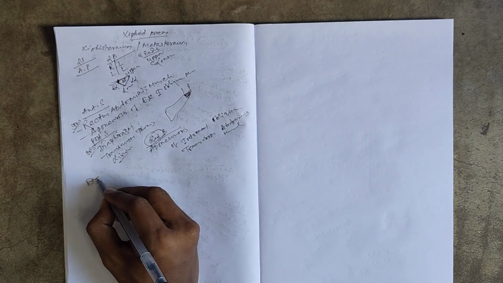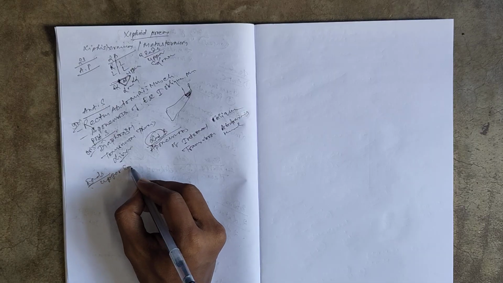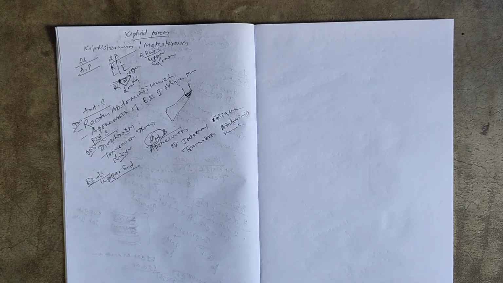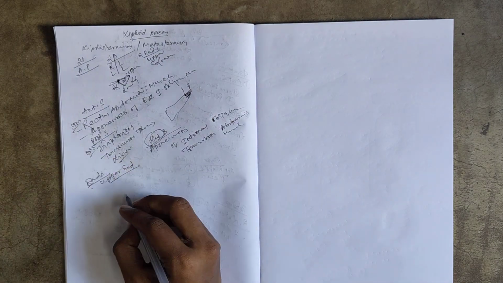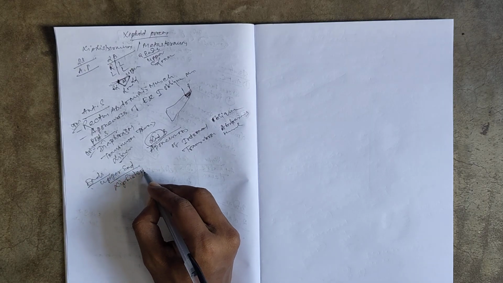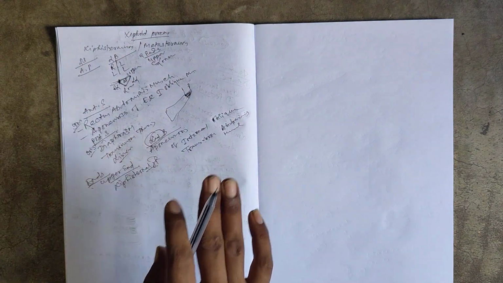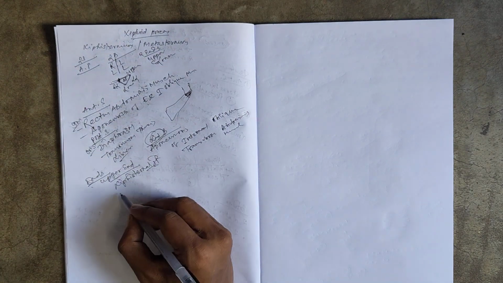Now the ends. The upper end articulates with the lower end of the body to form the Xiphoid joint. The Xiphoid joint usually becomes a synostosis by the 40th year.